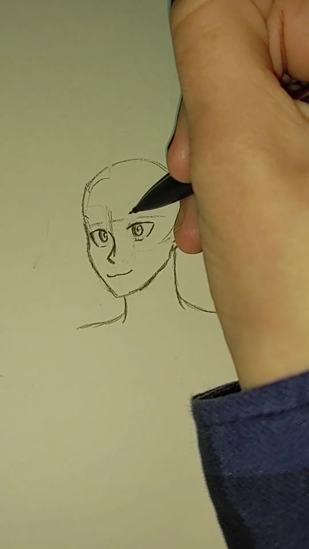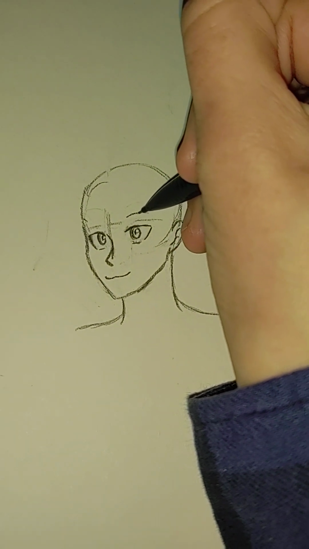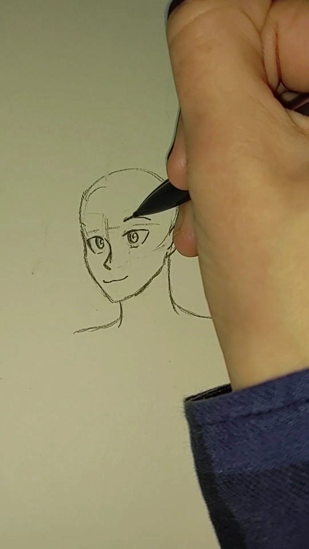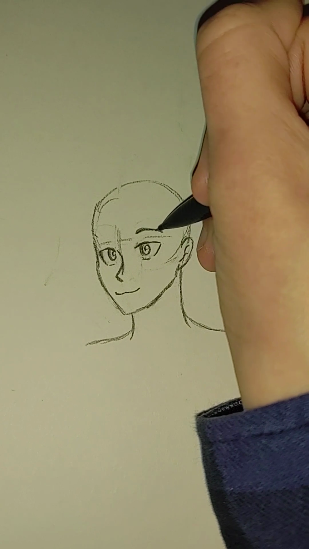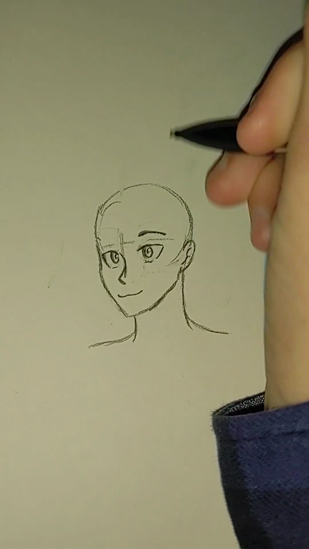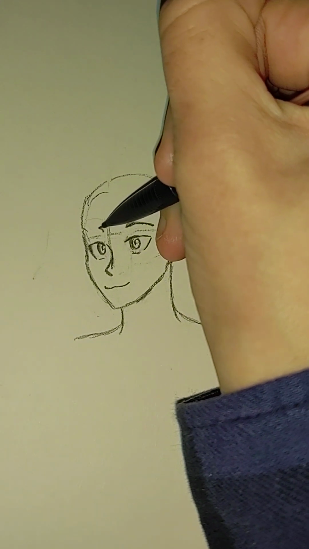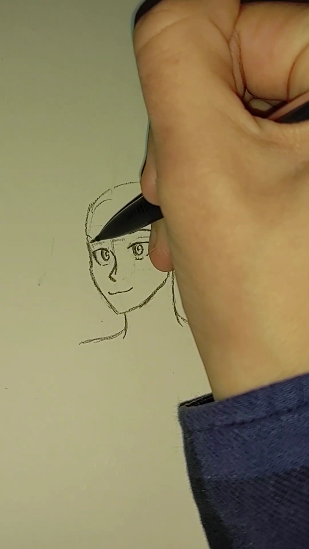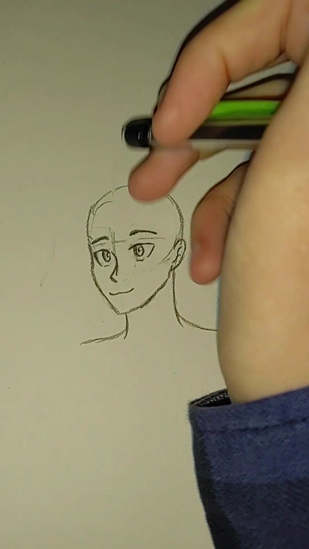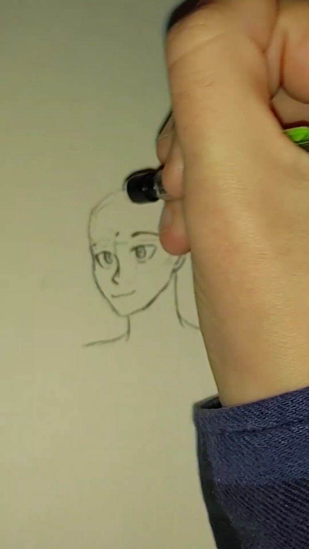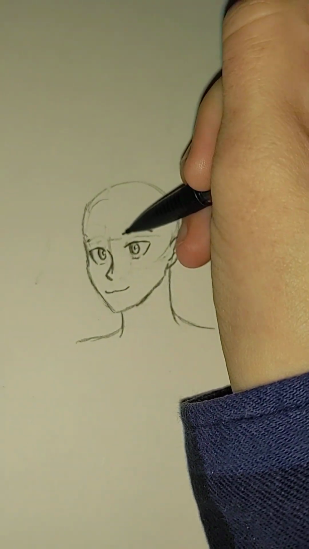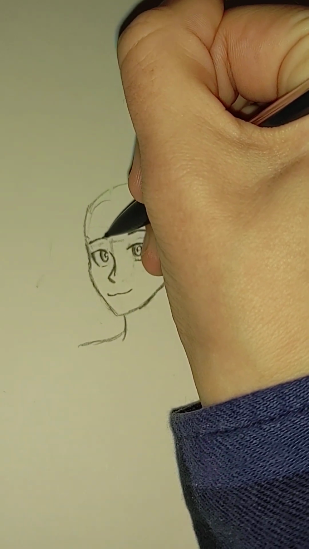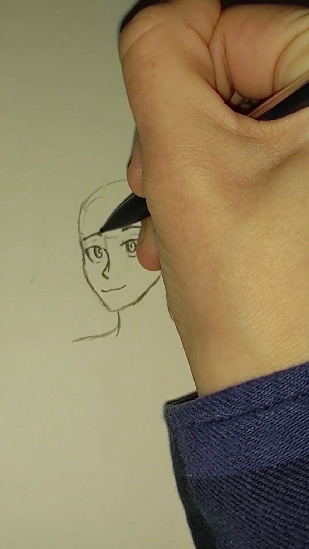Eyebrows go above the eyes. I know, fascinating. And he's got thick eyebrows in the face model. So what I do is make them thick towards the, I don't know what part of the eye this is, the front of the eye, the tip, the head, I don't know.